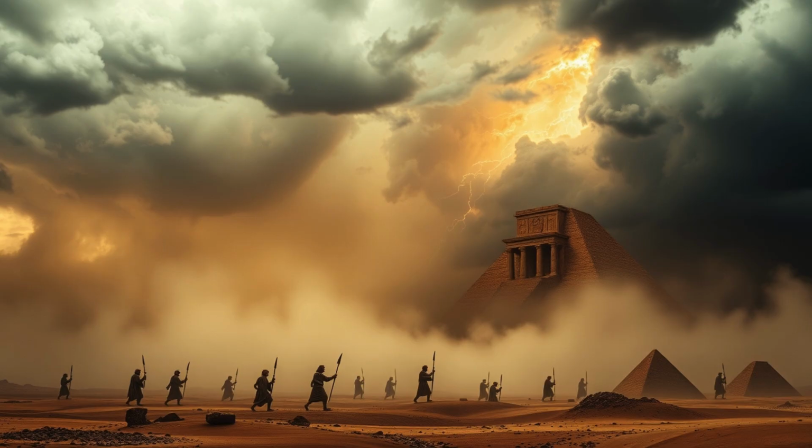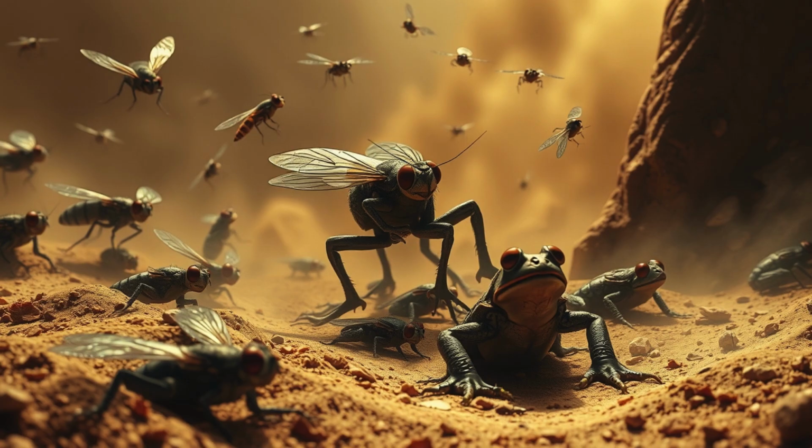Gnats and flies might seem small and insignificant, yet they represent the little irritations and unresolved issues in life that swarm around us. Over time, these minor stressors build up, becoming overwhelming. The lesson here is clear. Address the small problems before they grow into something unmanageable.